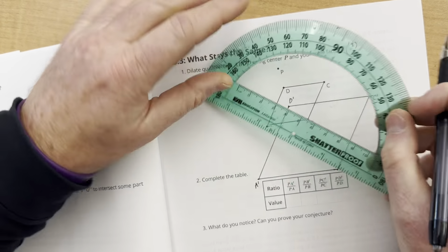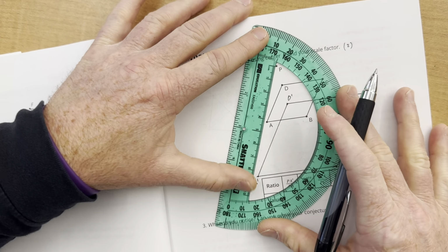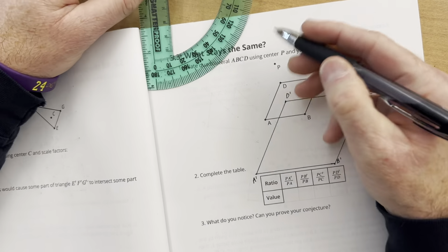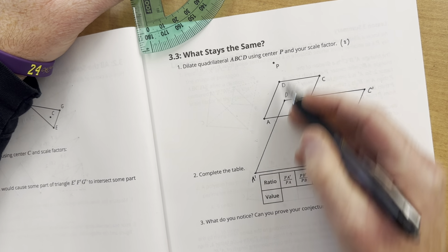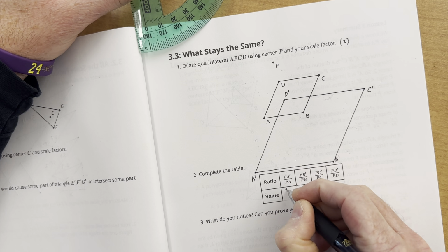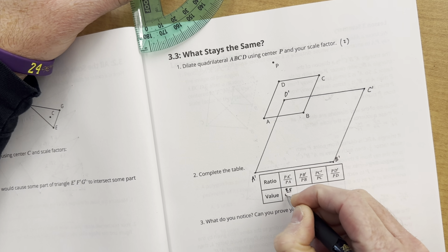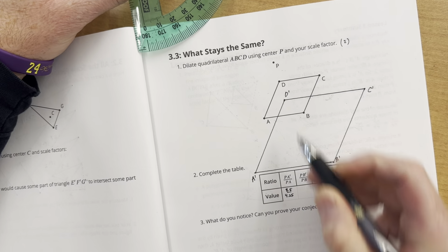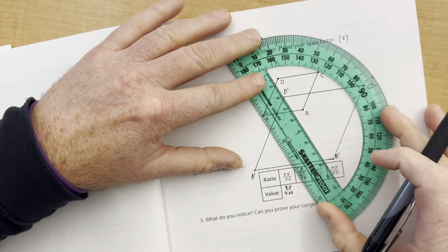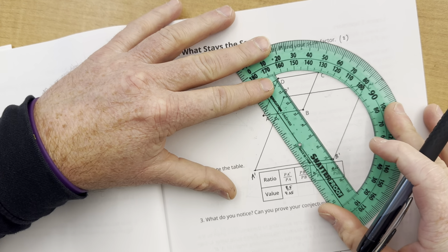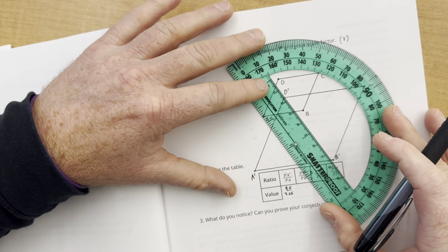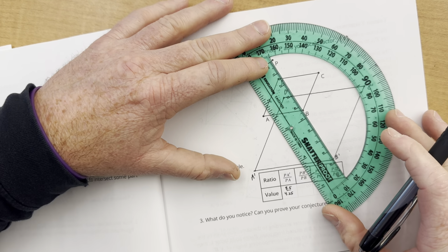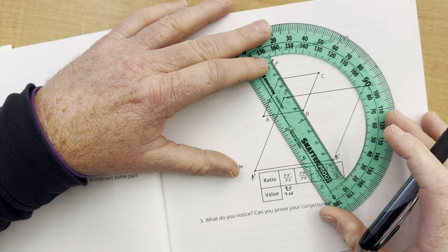All right, so P to A was 4.25. So PA prime was 8.5. So 8.5 over 4.25. What about PB? P to B was 4.4.